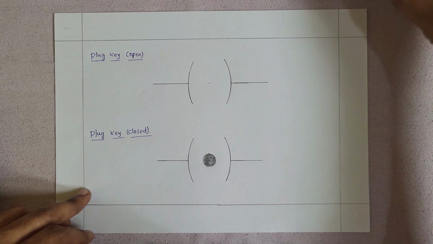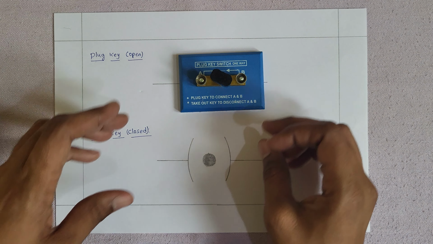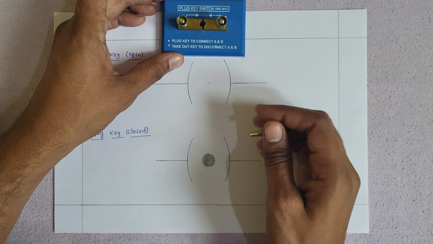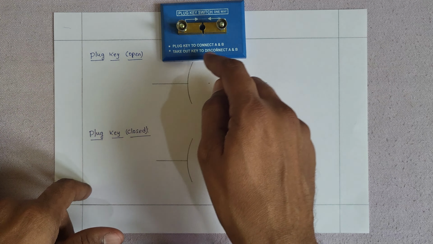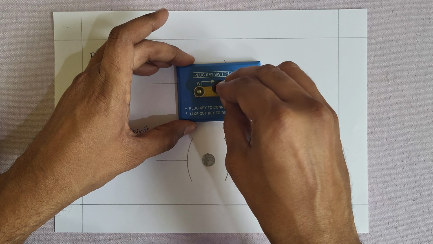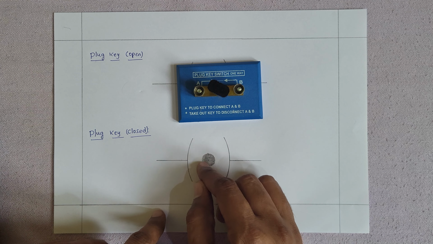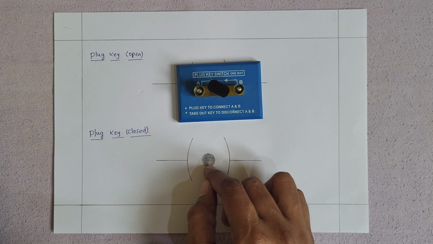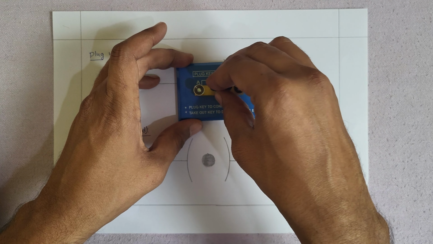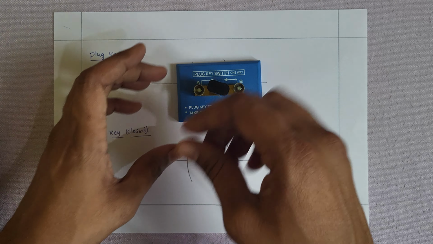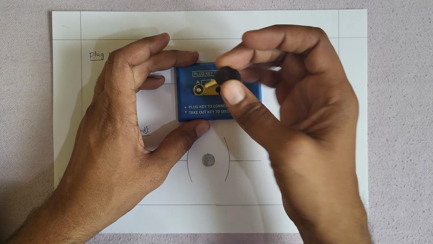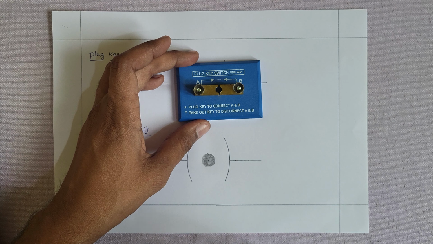So this is how a plug key looks. This is the plug and this is the key. This diagram represents the plug key open. Now if we keep the key here, this dark dot is what represents it. So when we keep this one, this is going to be plug key closed. When we keep this one, it is closed, which means it makes the circuit closed. If we remove this one, it is open, which means it makes the circuit open.